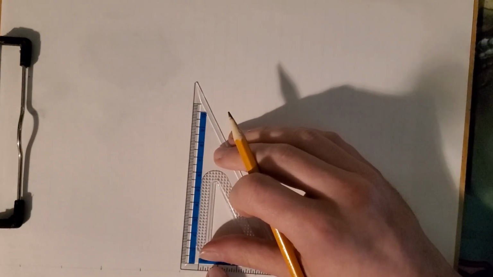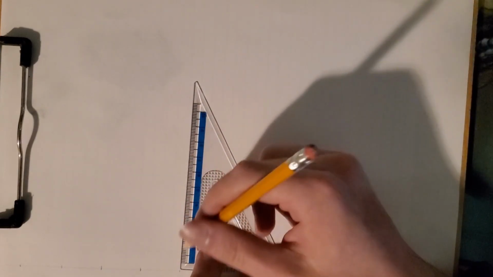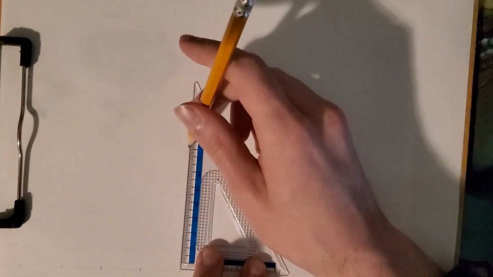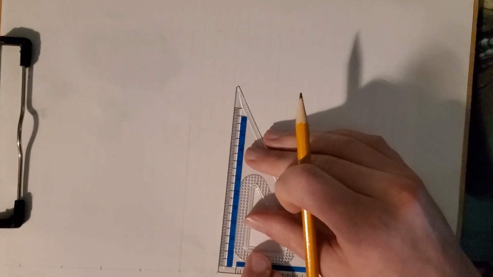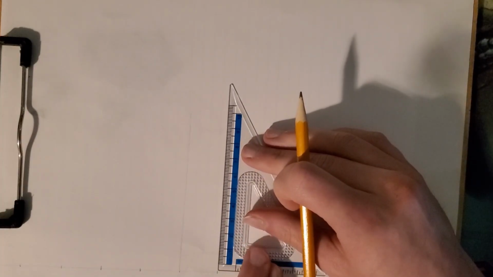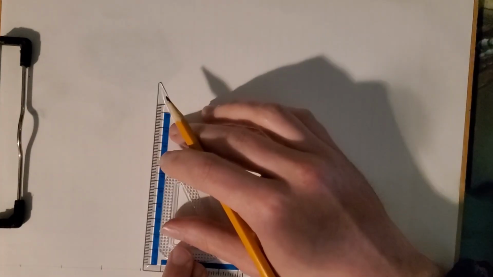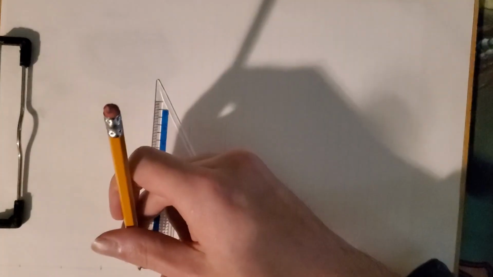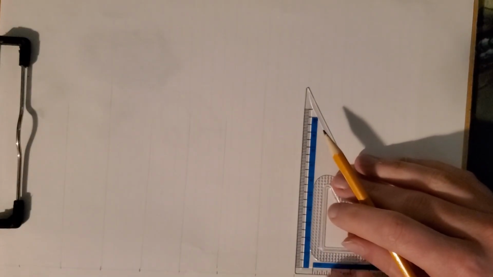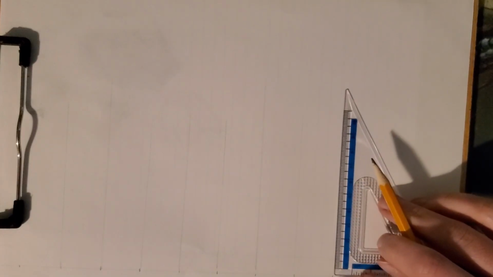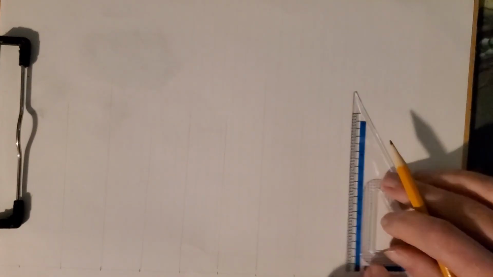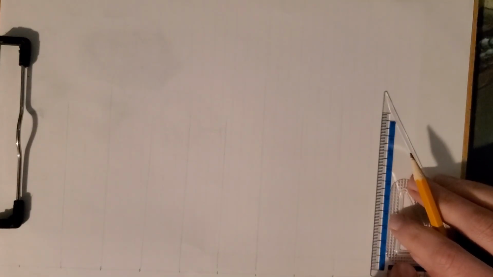So, I have those marked, and now we take the right angle, we line up the bottom edge with our line, move the perpendicular piece over, and then we're going to go up very, very lightly, because this is not the final thing, right? This is a guideline, which we can extend later. So I'm just going to go down and do all of these. And if they're not perfectly straight, that's okay. You can make another line if you want, or just let it be. Either way, it's in pencil, so totally fine to erase and go again.